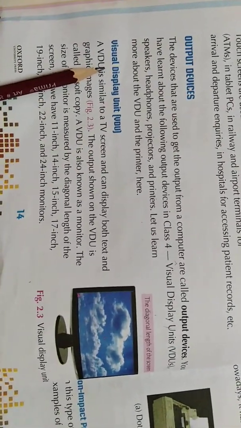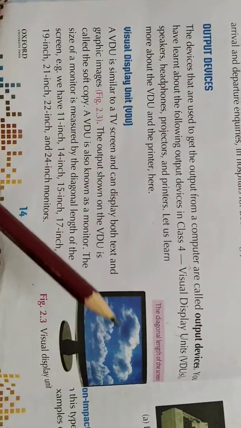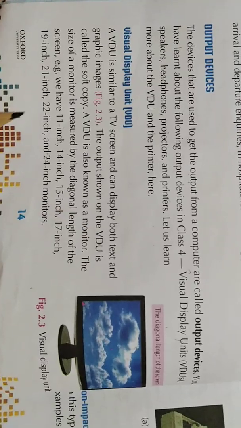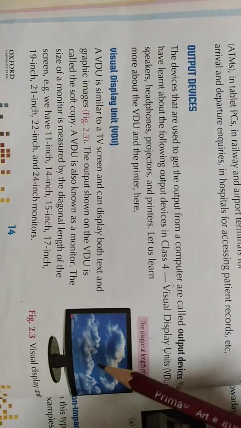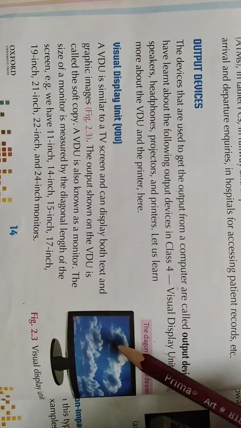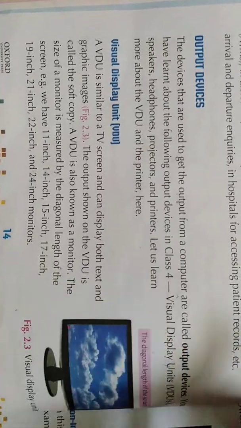Okay, then comes the output devices. Output devices, you know that these are the devices that help us to get information from the computer. So first output device is visual display unit, VDU, which is also called the monitor. You can also say it monitor. It can be in any size. It helps you to see what is going on in the computer, and you can also use it to see movies, cartoons, and see through this monitor what is going on in the CPU or what you are working on.